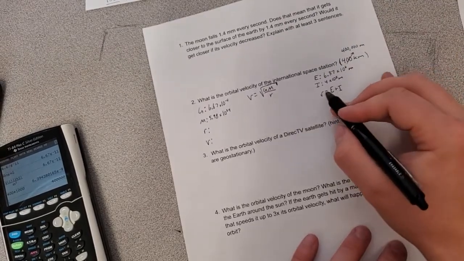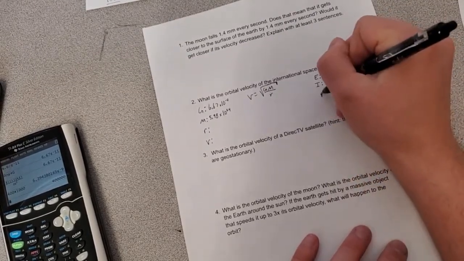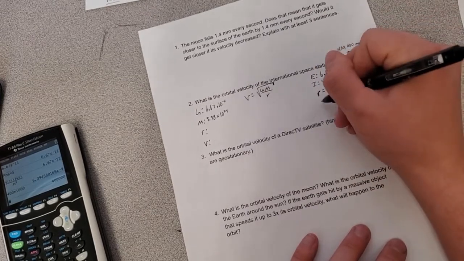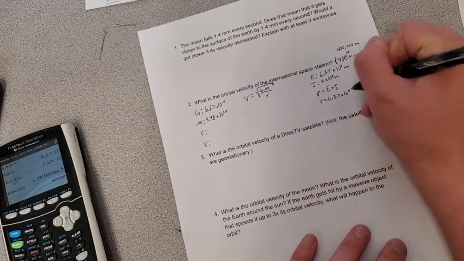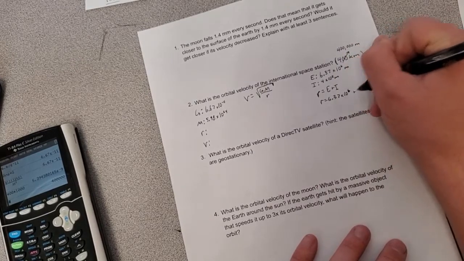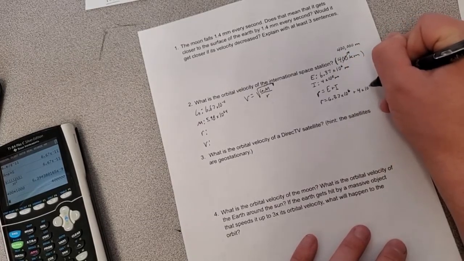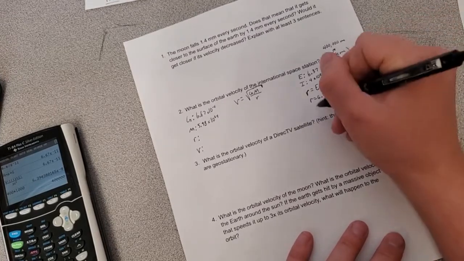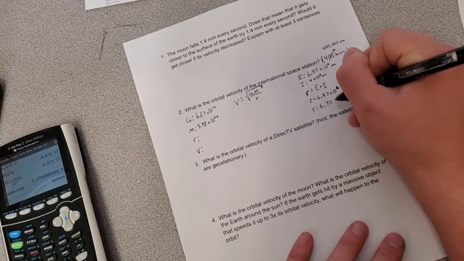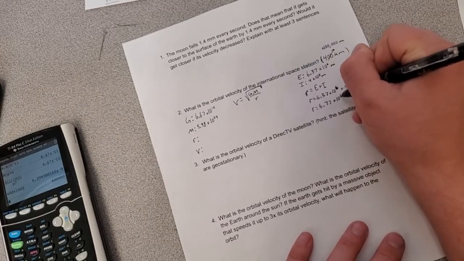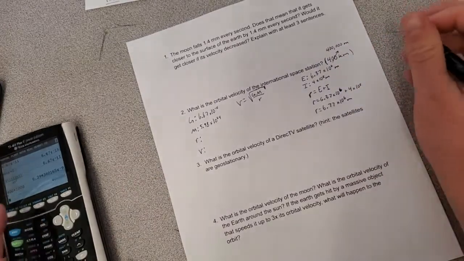So let's see this. Our R is equal to E plus I. So our R is equal to 6.37 times 10 to the 6th plus 4 times 10 to the 5th. And this is going to give us an answer of 6.77 times 10 to the 6th meters.